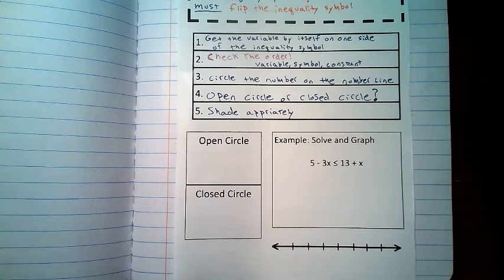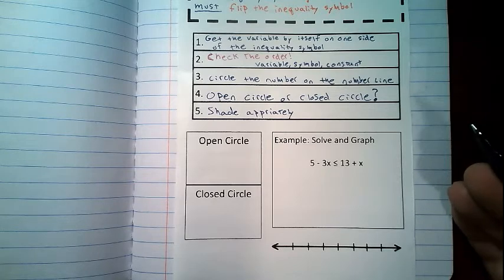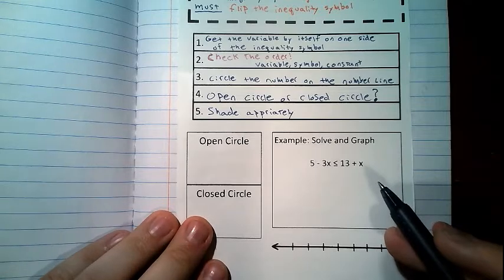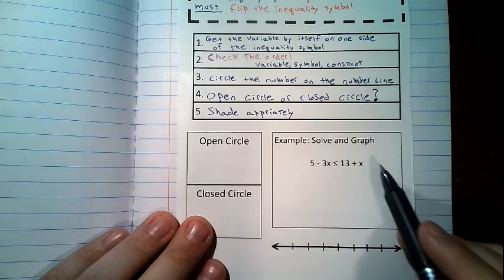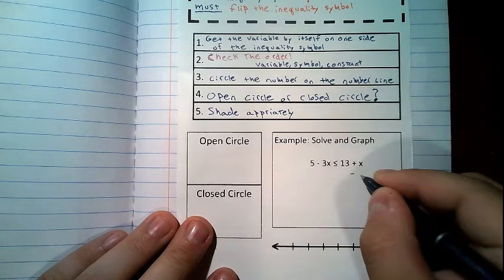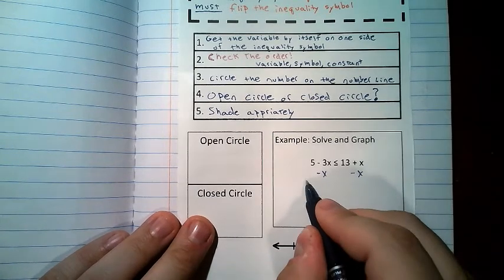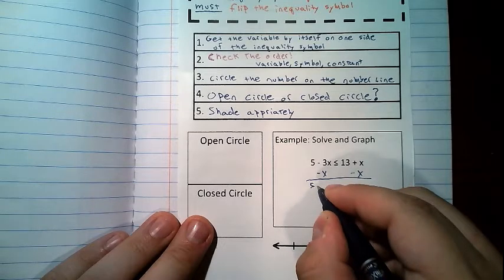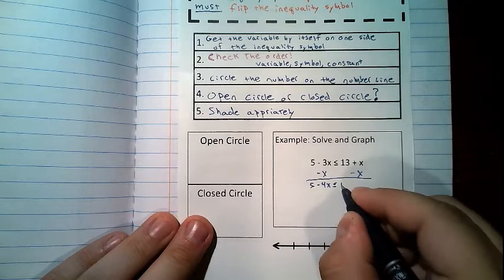When I think about inequalities, I know that I want it written in order, right, with a variable on the left, symbol, and then a constant. And constant just means it's a number. So I'm going to try and move this x over here so it's all lined up. My first step is going to be subtract an x from both sides. And I have 5, and then minus 4x is still less than or equal to 13.